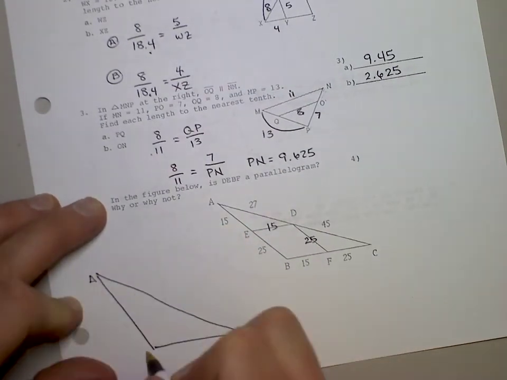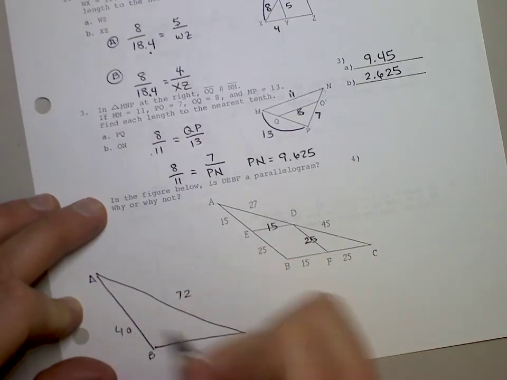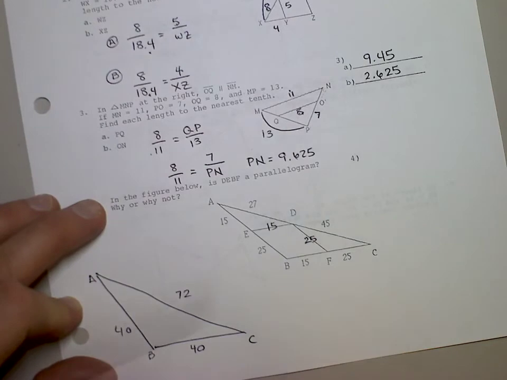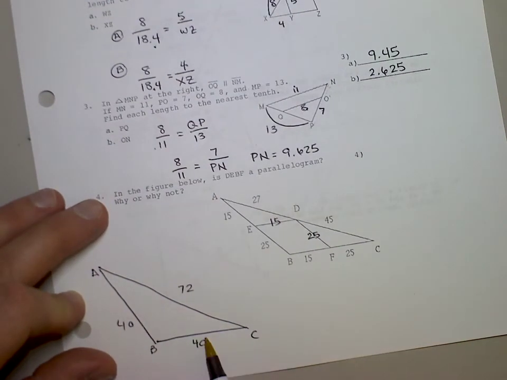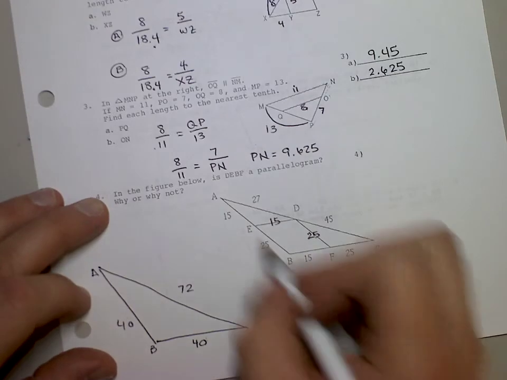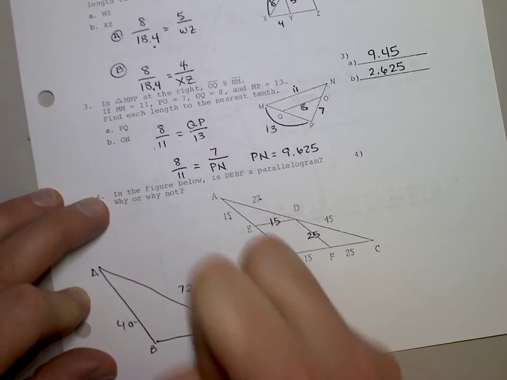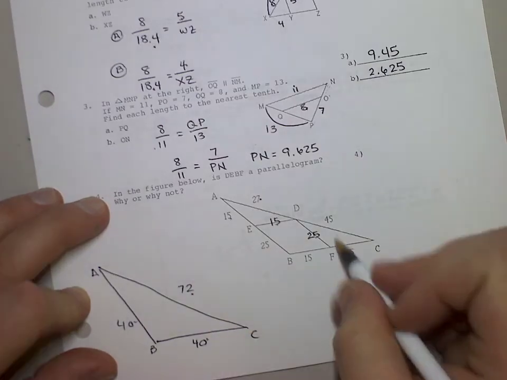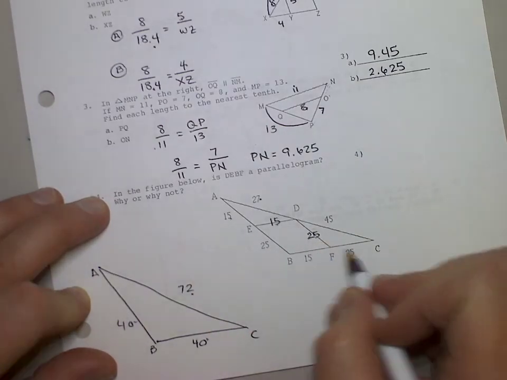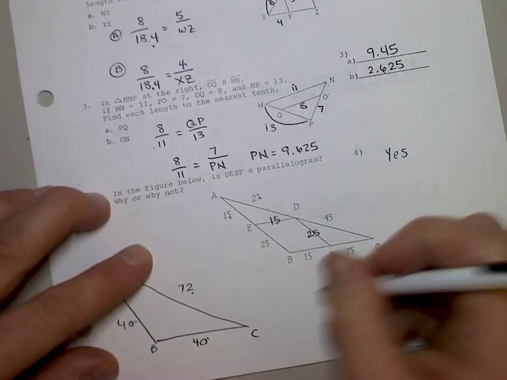If I have triangle ABC, I'm going to separate it. Find the length of the sides, you get 72, 40, and 40. So I'm going to look at that right there without using proportions and say this is an isosceles triangle. Well, if this is an isosceles triangle, then this must be an isosceles triangle. Okay, so there's a lot of different ways to do it, but basically 27 over 72, 15 over 40, and 15 over 40, they're all equivalent, so you're good there. Same thing over here, it's got to be isosceles, so this has to be 25, and it is, so you say yes, by showing that proportionality.